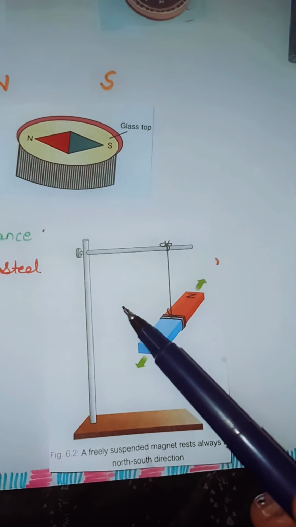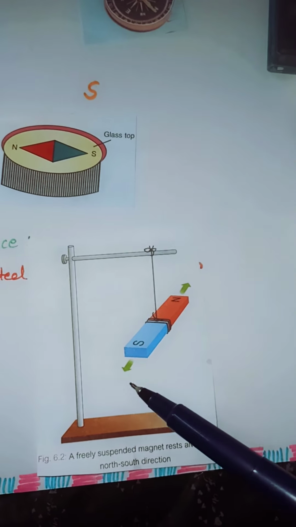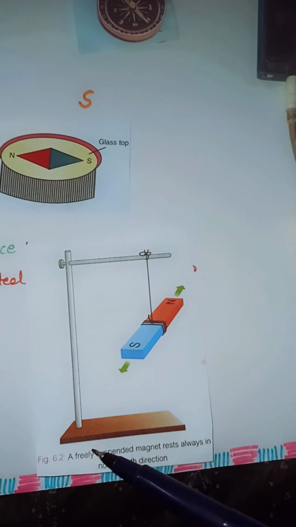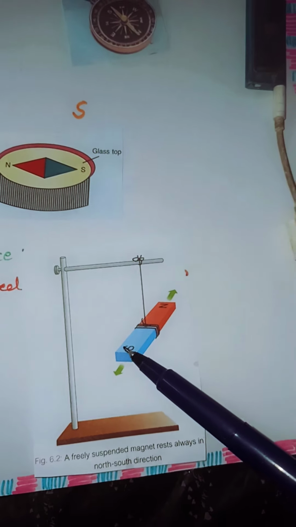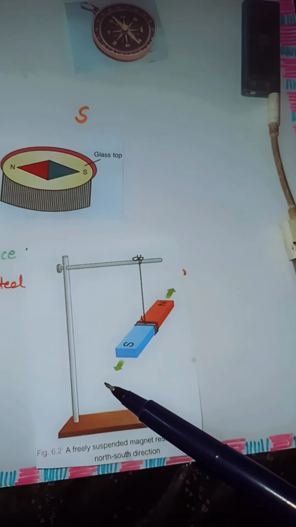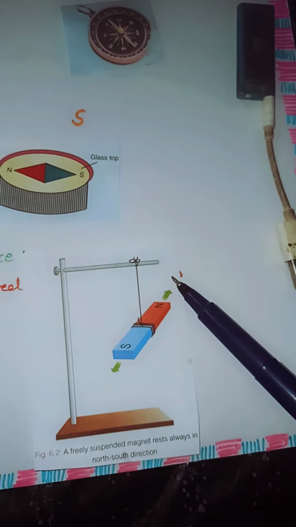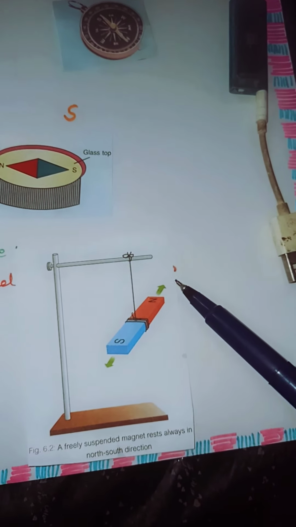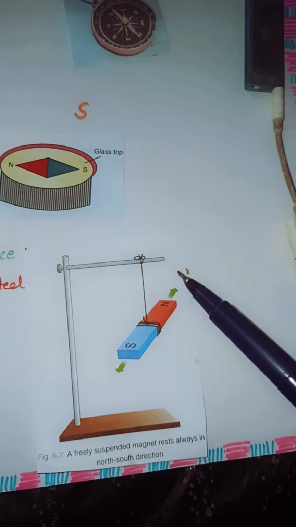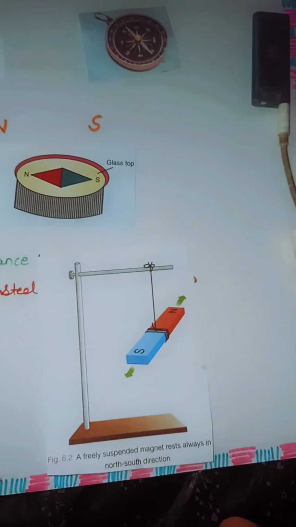We also saw that if we leave any kind of magnet freely suspended, then the magnet will automatically take the direction of south towards this side and north towards that side. This is the property of a magnet.